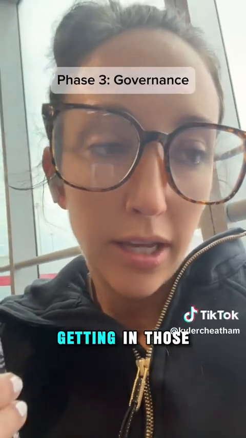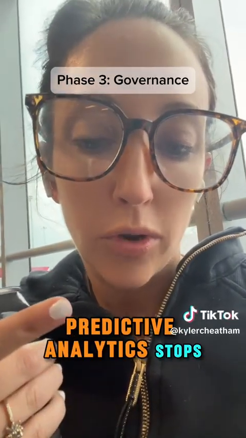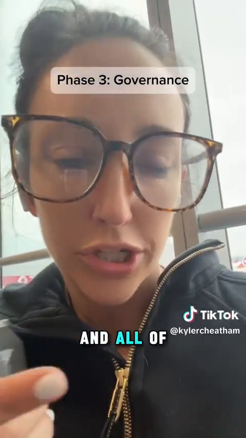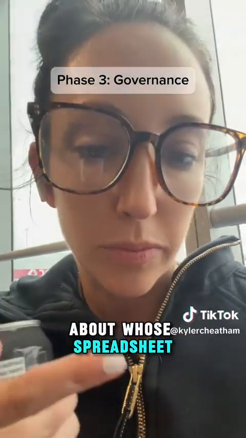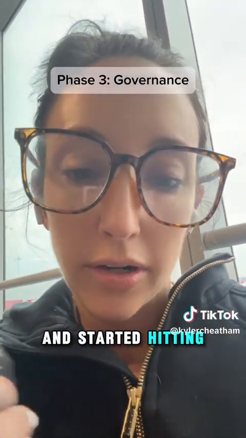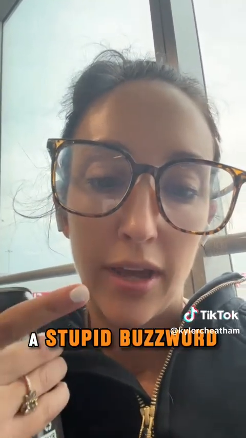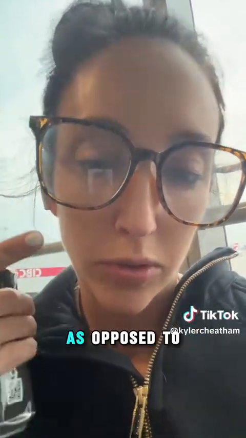With a clean data landscape, you can actually trust what you're getting in those dashboards. Predictive analytics stops being weird fortune telling and becomes actual good business decision making. And all of a sudden we've stopped arguing about whose spreadsheet is right and started hitting collaborative KPIs. Clean data equals alignment. Alignment equals the use of AI as an actual business strategy as opposed to a stupid buzzword.